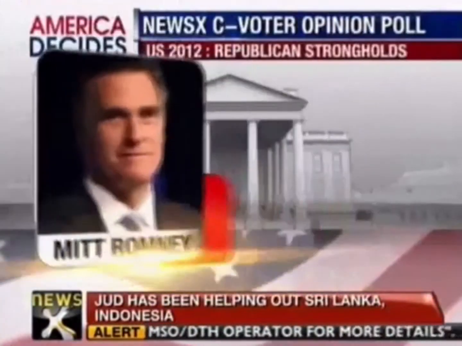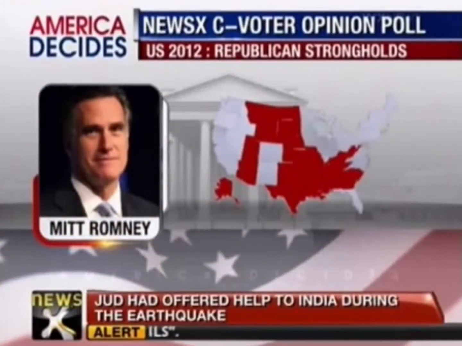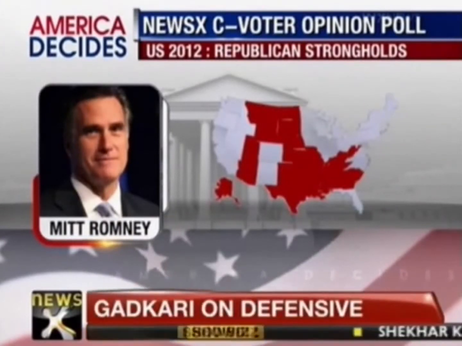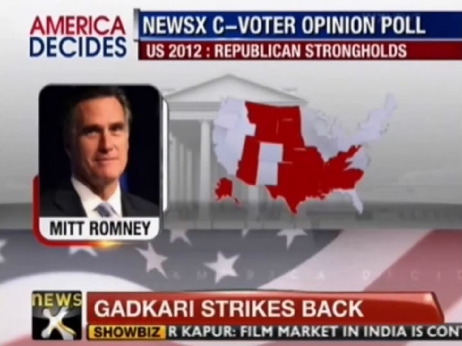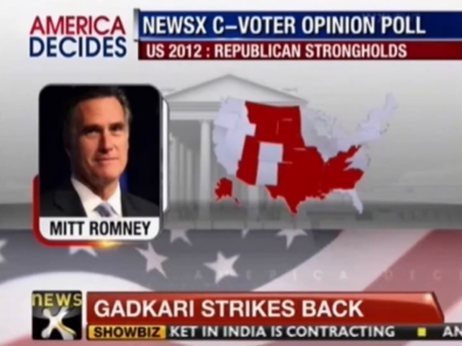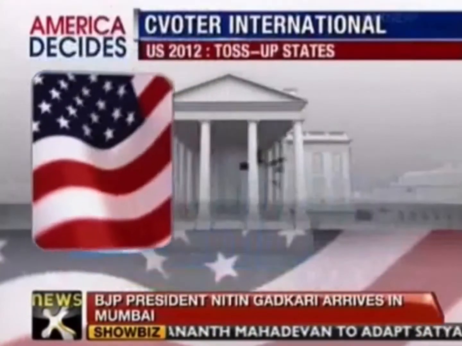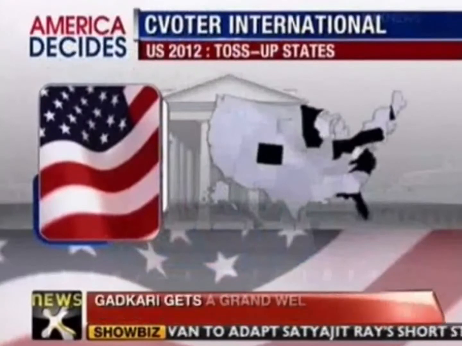Now, the Republican strongholds for you, as is clearly evident, all those areas which were not covered by the Democrats, primarily the American Midwest, and many would say the rural belt being the primary constituency for the Republicans. And now the important bit, the swing states. These are the states, the key battlegrounds that can decide who enters the White House.